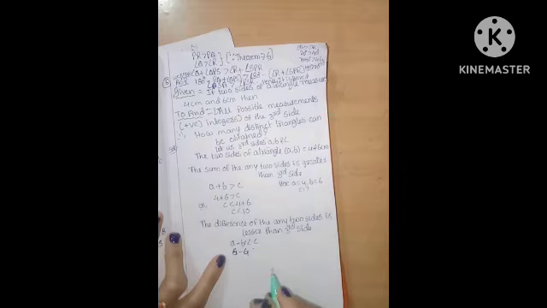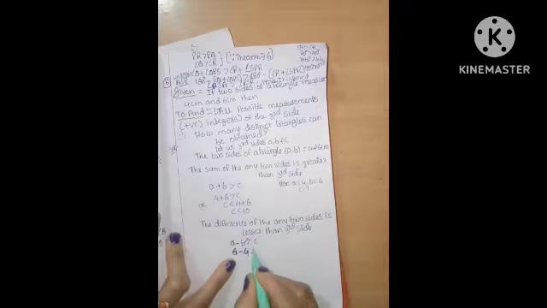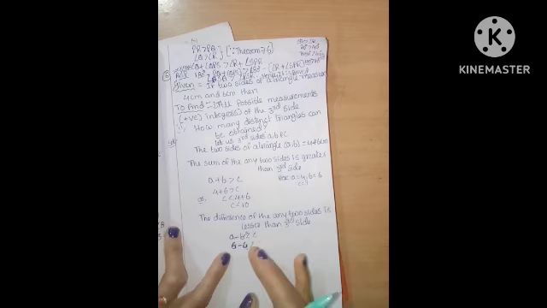B minus A is nothing but 6 minus 4, which is a positive term. A minus B is a negative term, so don't take A minus B. For any two sides, it is B minus A.